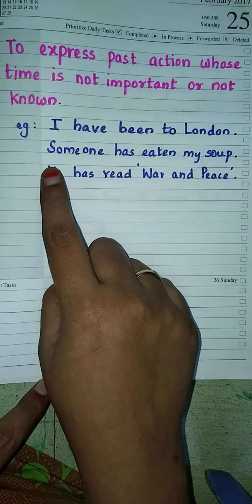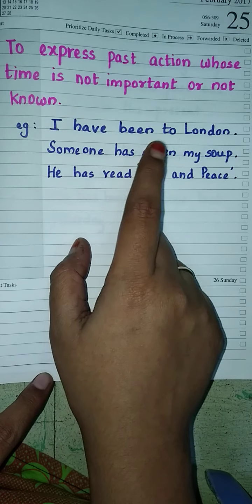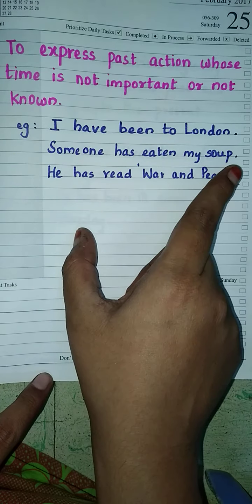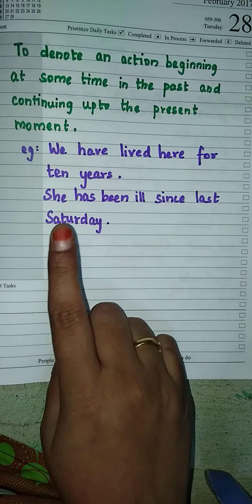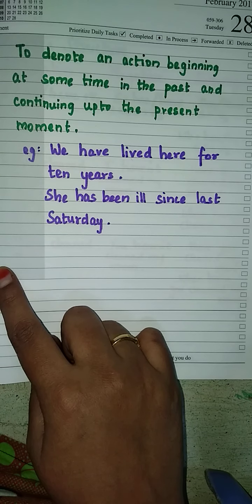Now see the remaining two examples: someone has eaten my soup. He has read War and Peace. Okay, now let us see the next rule. To denote an action beginning at some time in the past and continuing up to the present moment. So the action started long back in the past and it is continuing till now.